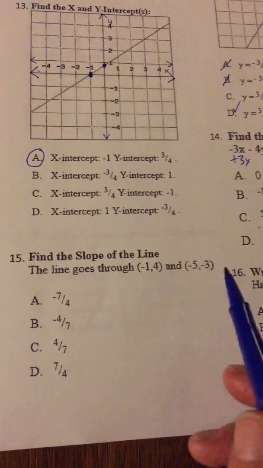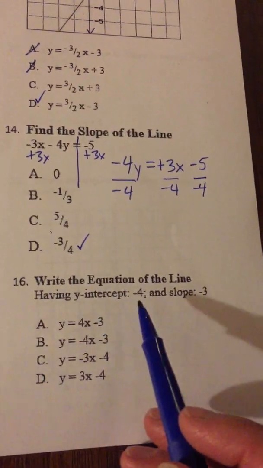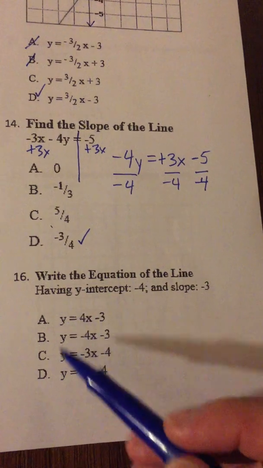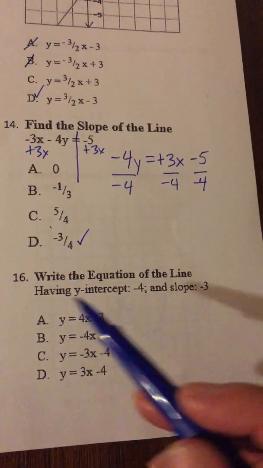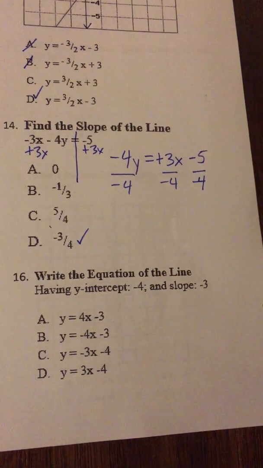Find the slope of a line going through the 2 points. We talked about that one. That was the y minus y over x minus x. Write the equation of a line having a y-intercept of -4 and a slope of -3. All the equations are in y equals format. I hope you know that answer and can pick them out. You should know which of these numbers is the slope and which one is the y-intercept. If not, go look at a poster under Unit 3.